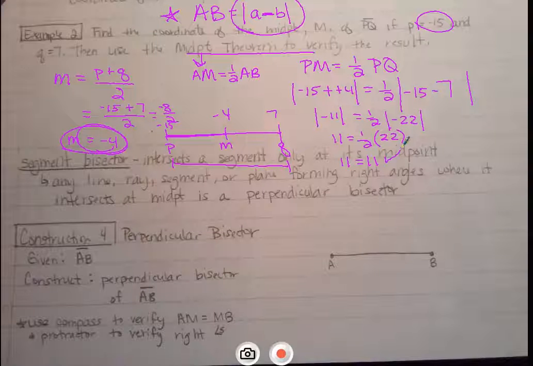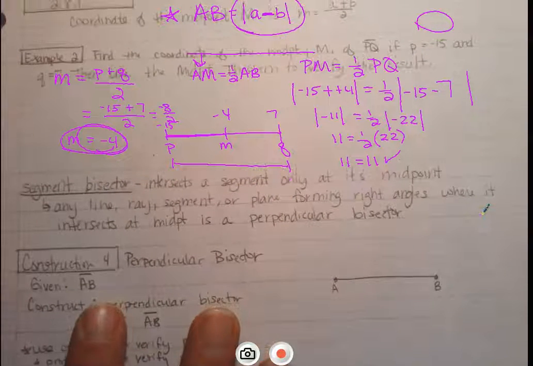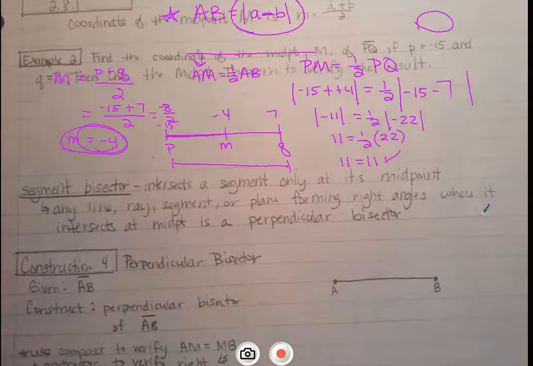Okay. So then the segment bisector. All right, bisector is kind of a word like midpoint, right? It intersects a segment only at its midpoint, but it bisects or intersects. So any line, ray, segment, or plane forming right angles where it intersects at a midpoint is a perpendicular bisector. So that's a special type.